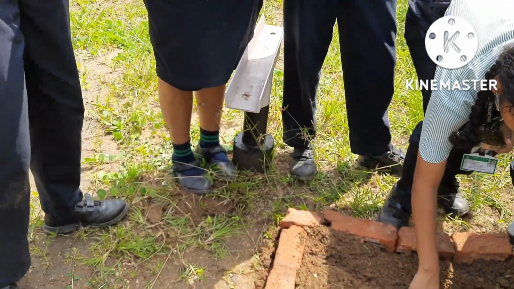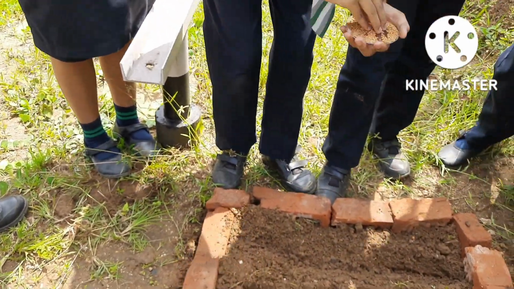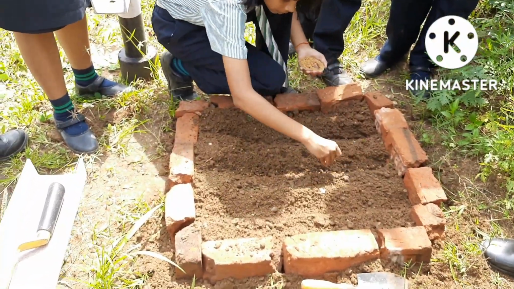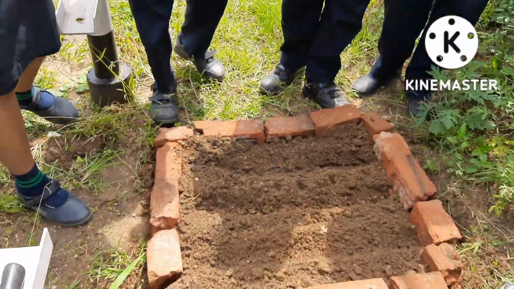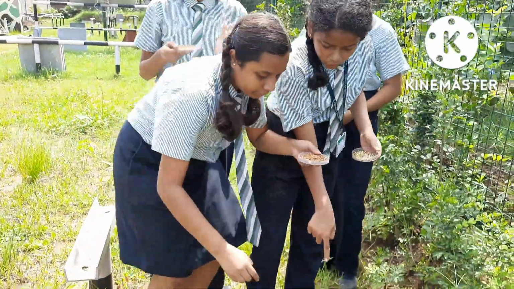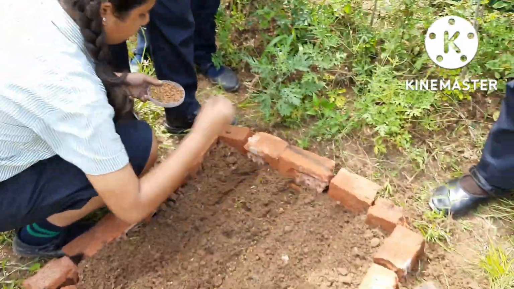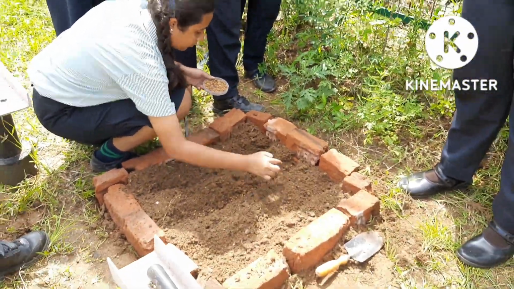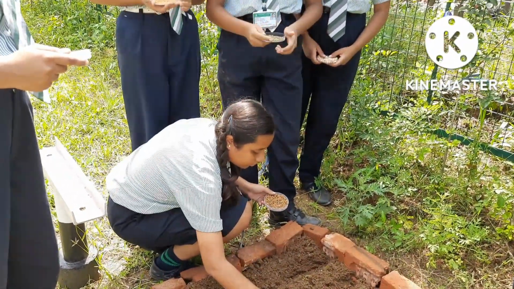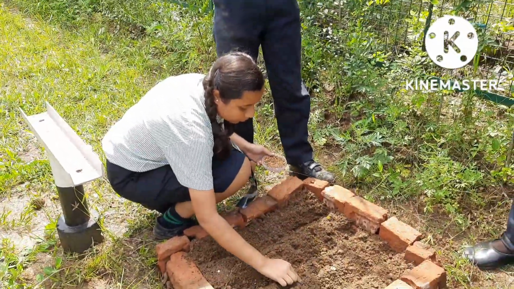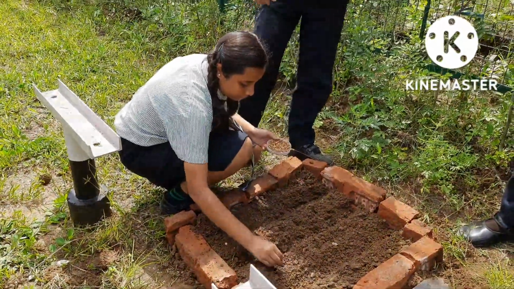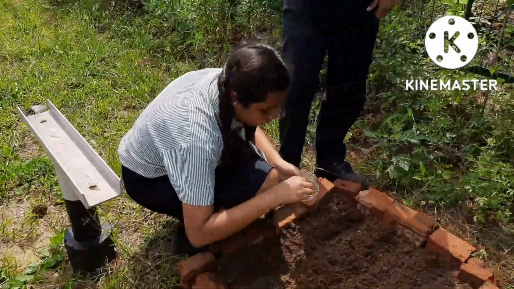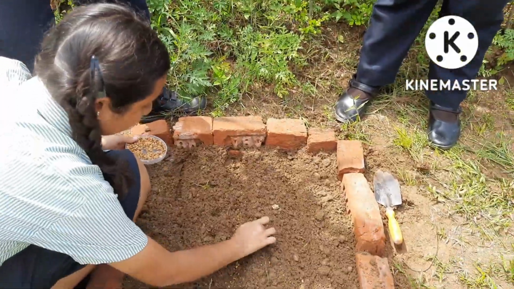Also, proper spacing should be there so that when the seedlings grow, they should not compete for nutrients, water, and sunlight. Seeds can be sown by two methods. First, broadcasting, and second, seed drill. Our students are sowing the seeds by the broadcasting method, meaning they are simply scattering the seeds by hand on a leveled field.